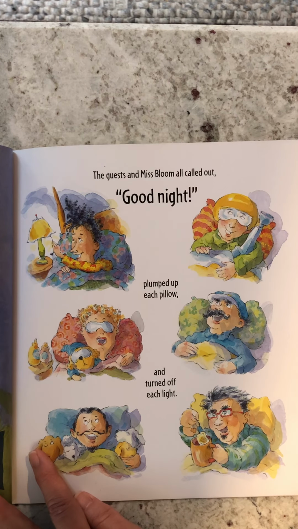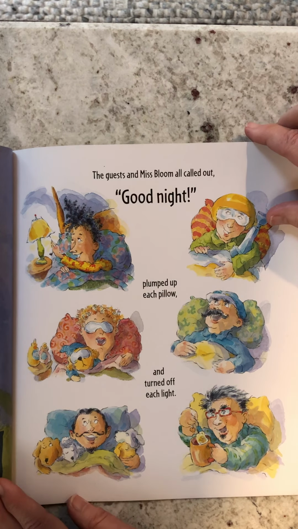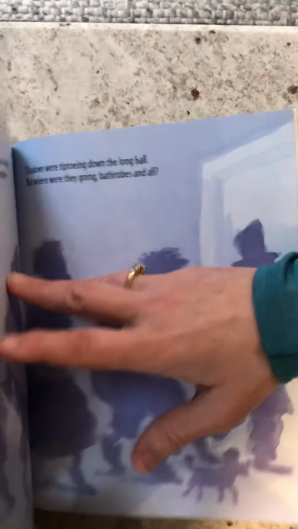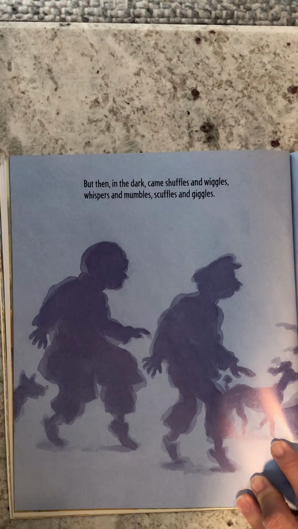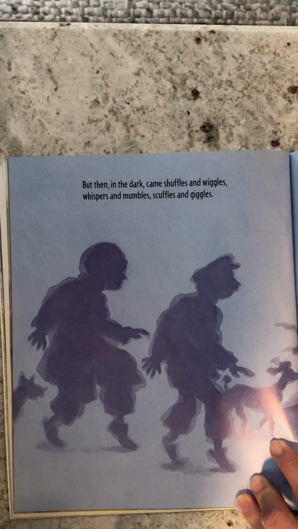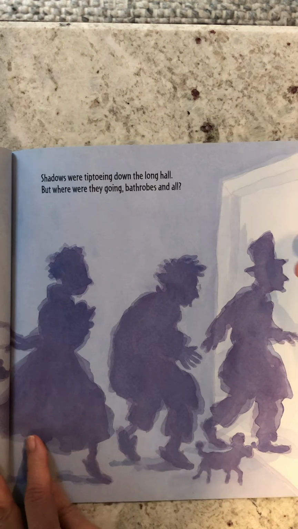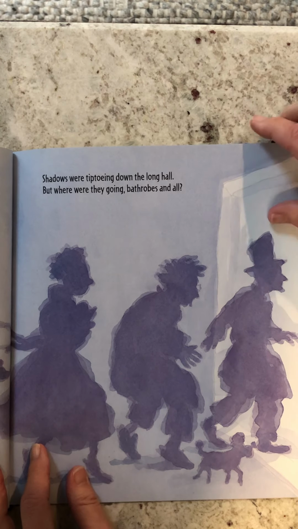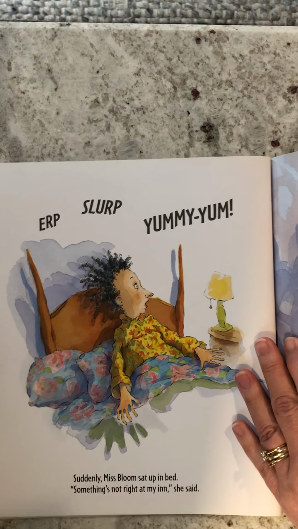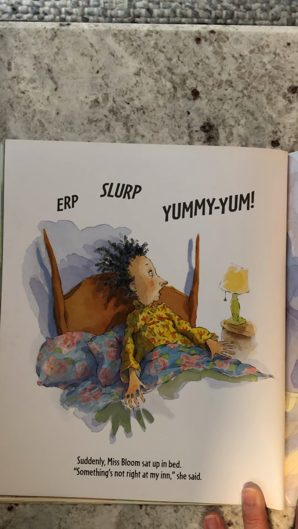The guests and Miss Bloom all called out good night, plumped up each pillow, and turned off each light. But then, in the dark, came shuffles and wiggles, whispers and mumbles, scruffles and giggles. Shadows were tiptoeing down the long hall. But where were they going? Bathrobes and all. Slurp, yummy, yum. Suddenly, Miss Bloom sat up in bed.